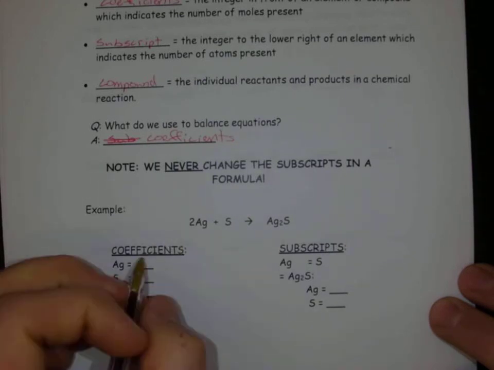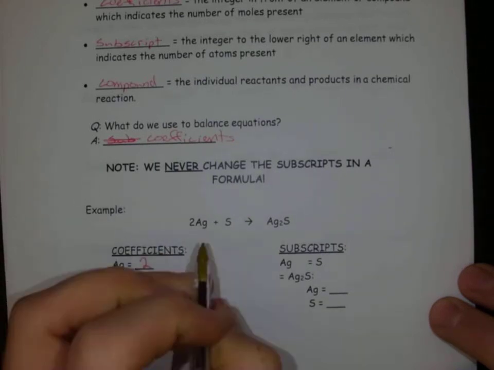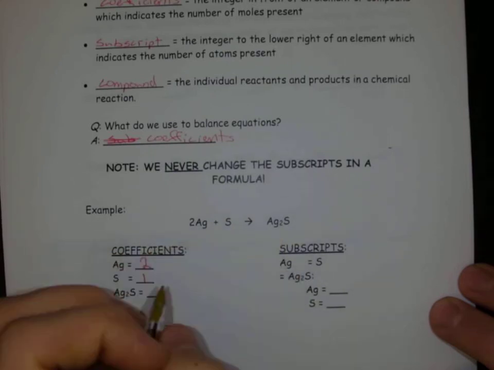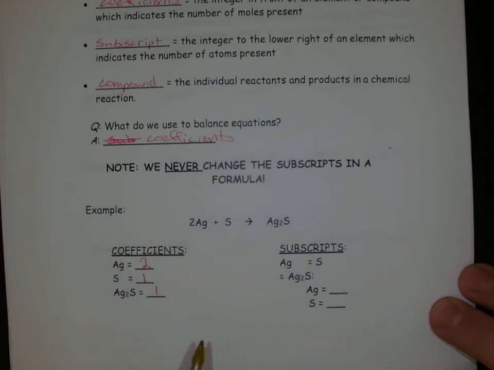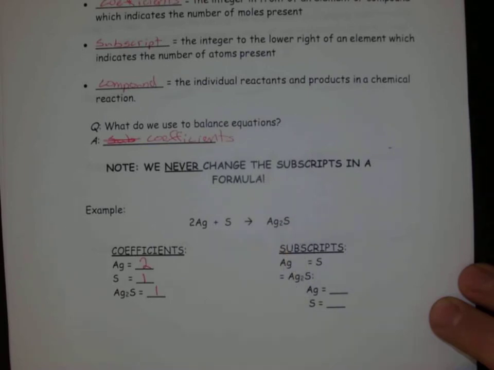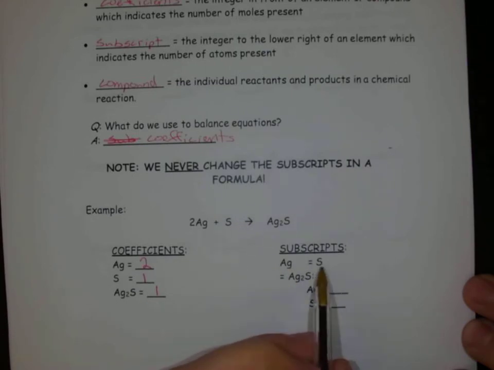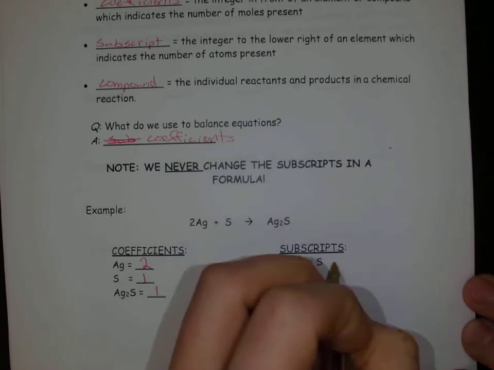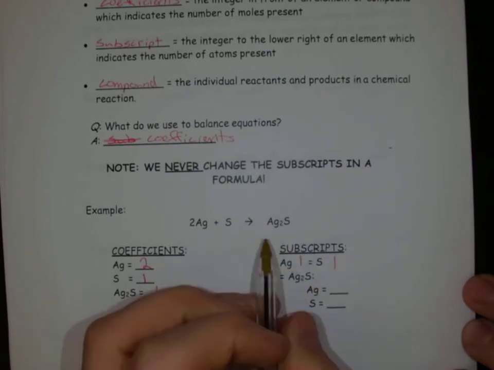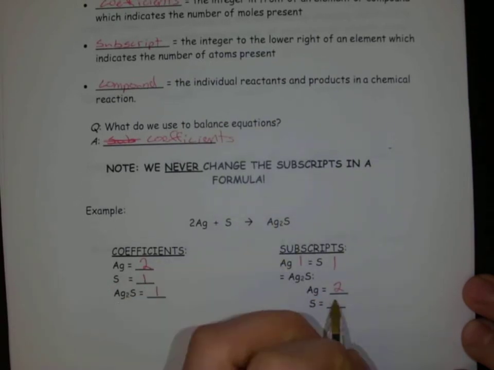Our coefficients on the left-hand side are 2 for silver, 1 for sulfur, and 1 for Ag2S. So we have 2 silver, 1 sulfur, 2 silver, 1 sulfur. If we look at our subscripts, we basically have a 1 for both silver and sulfur, 1 of each. For Ag2S, we have 2 silvers and 1 sulfur.